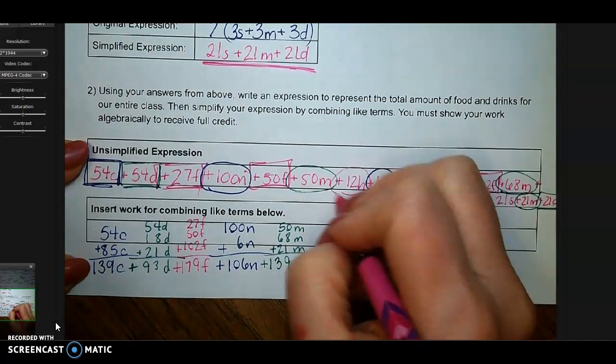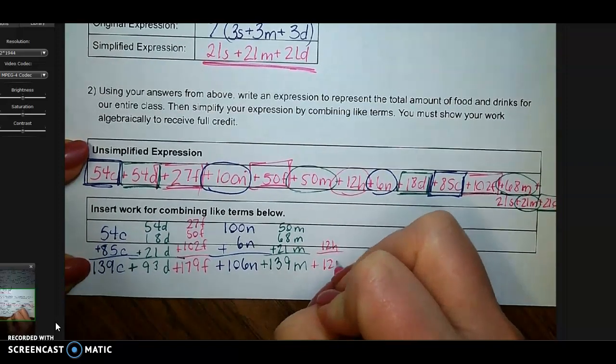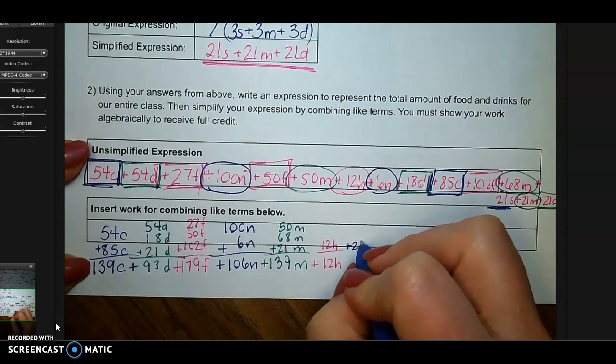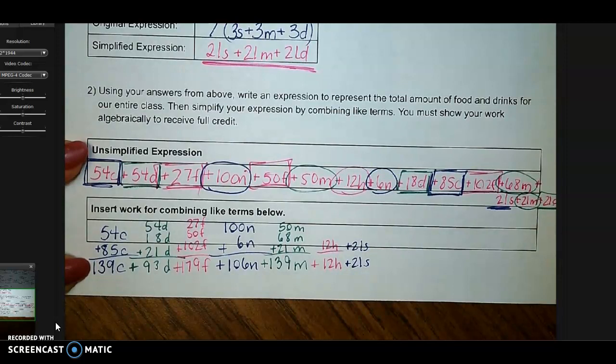Just thinking about it, I've got 12 hamburgers, and that's the only time I had hamburgers, so I don't need to combine those with anything. And then my 21 salads. And once again, I don't need to combine that with anything because that's all I have.